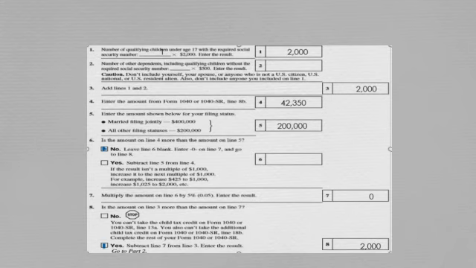Since that was more than line 4, leave line 6 blank and put 0 on line 7. On line 8, your credit will be $2,000. Again, you can find this worksheet on page 35 of the Form 1040 instructions.